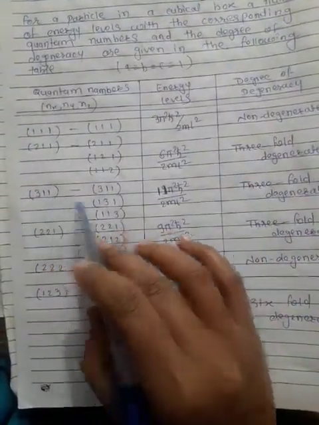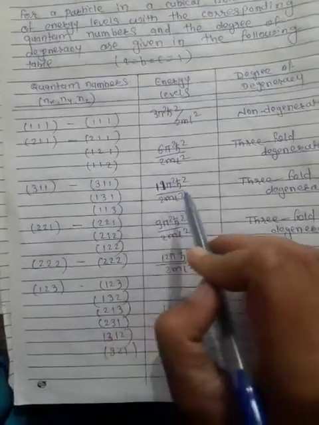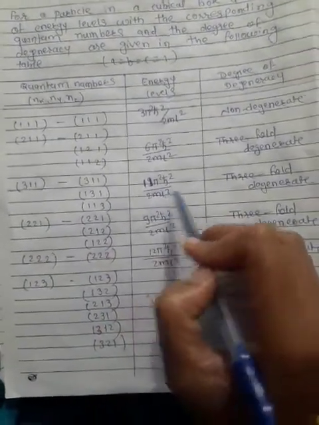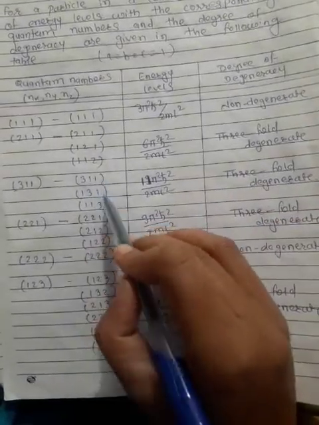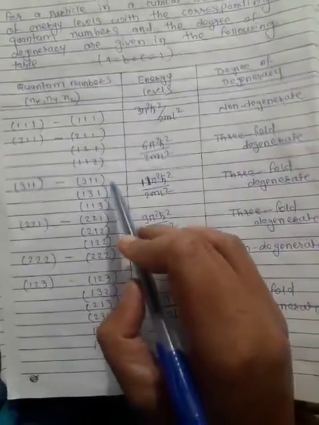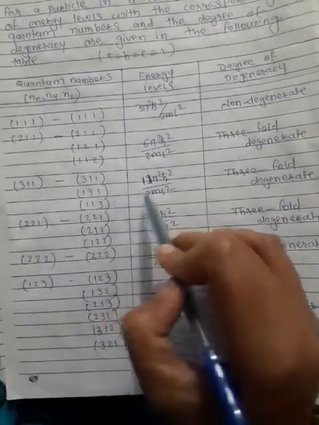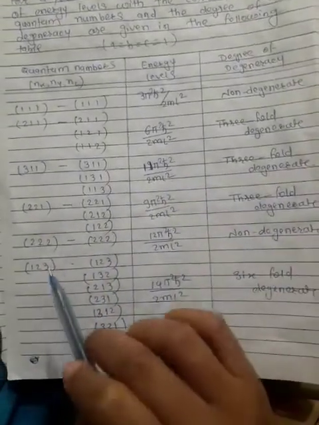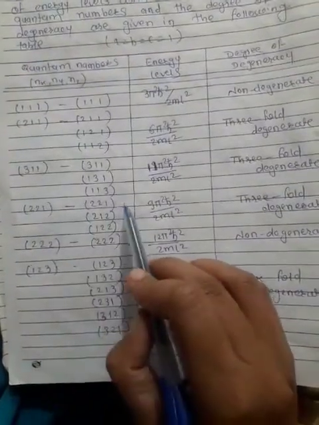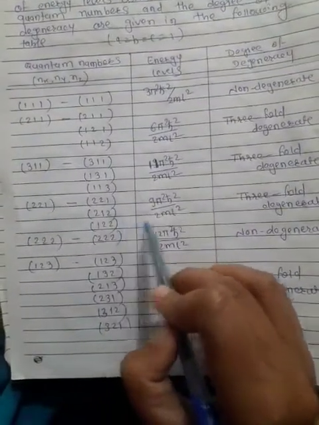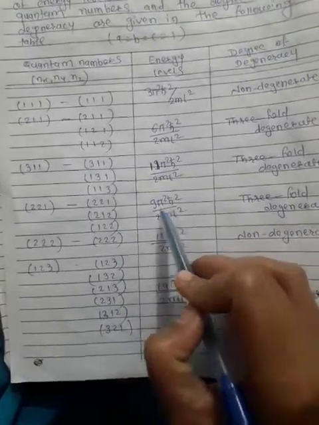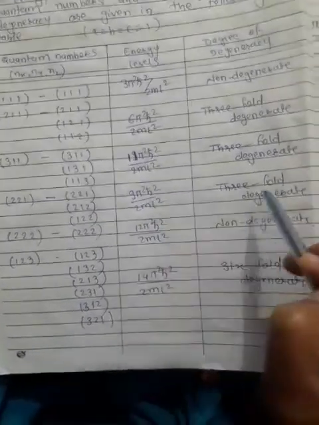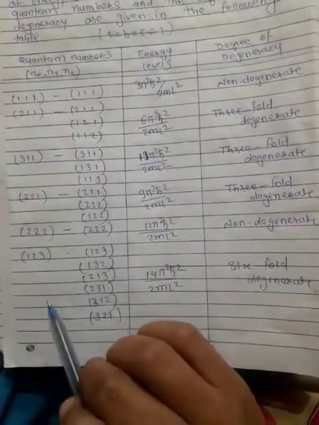Similarly for 311, we get three possibilities and the energy is 11π²ħ²/2ml². Again it is called threefold because there are three different wave functions with the same energy, therefore it is called a threefold degeneracy. Again for 221, there are three wave functions and for them we have the energy 9π²ħ²/2ml². It is also called a threefold degeneracy.